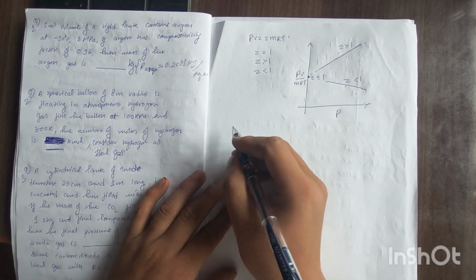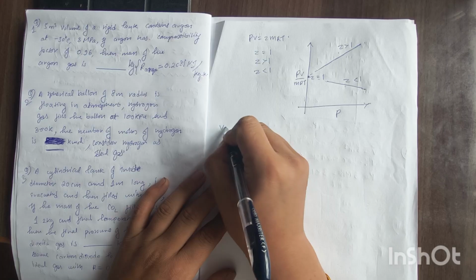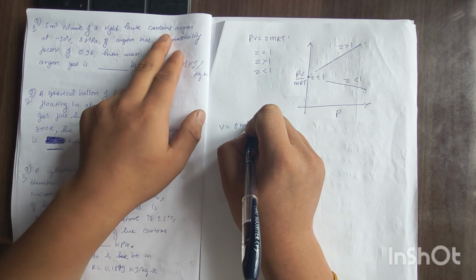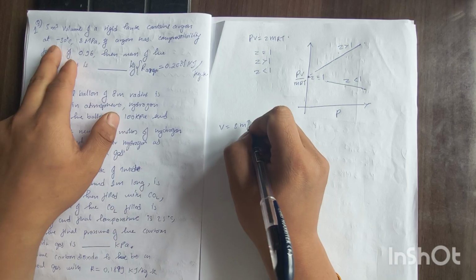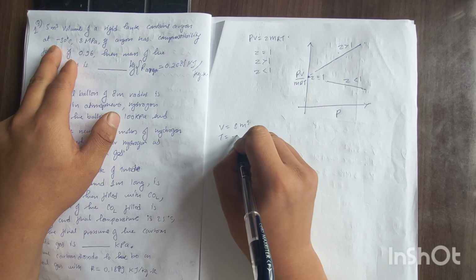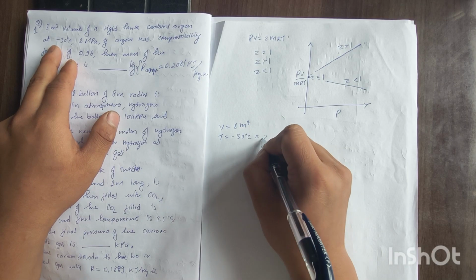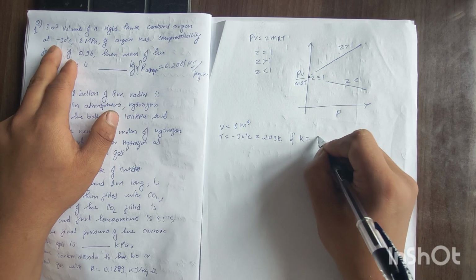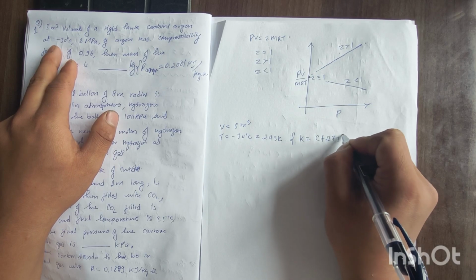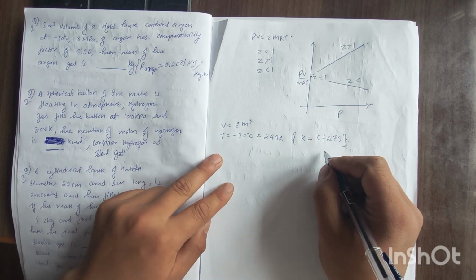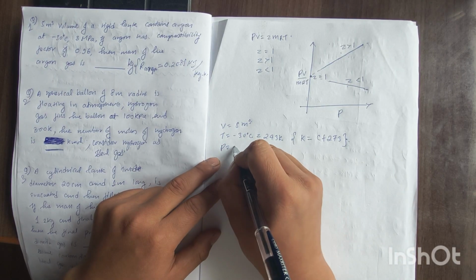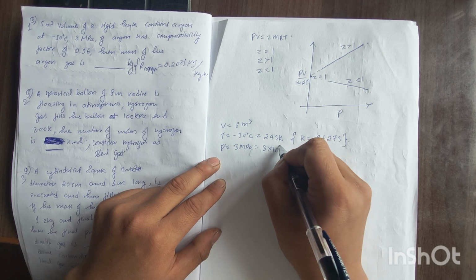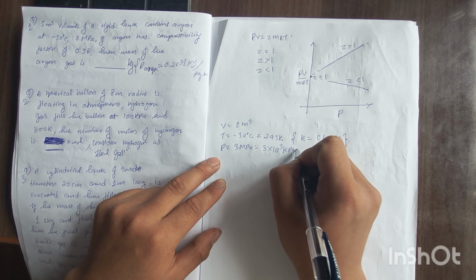So now let's solve the problem. Volume is given as 5 meter cube in question number 1, and temperature is minus 30 degrees Celsius, which is going to be 243 Kelvin, as Kelvin equals Celsius plus 273. Pressure is 3 megapascal, which is 3 into 10 to the power 3 kilopascal.